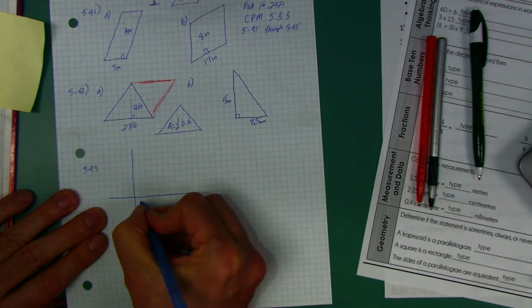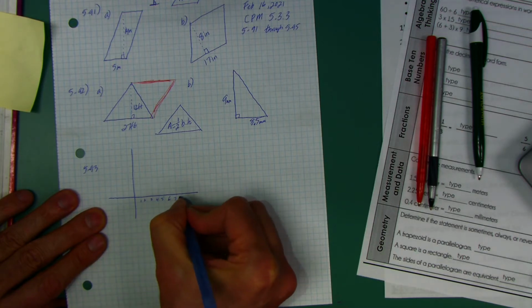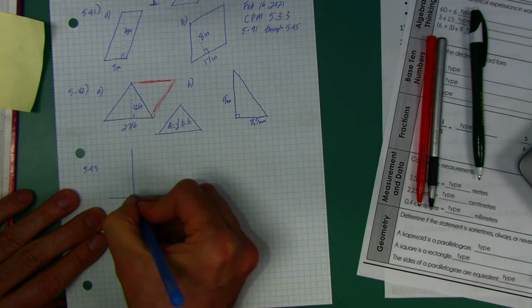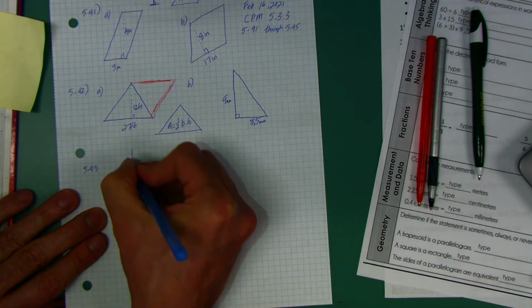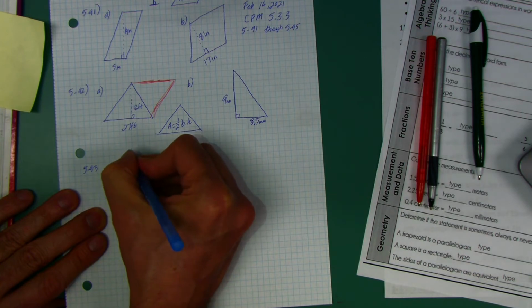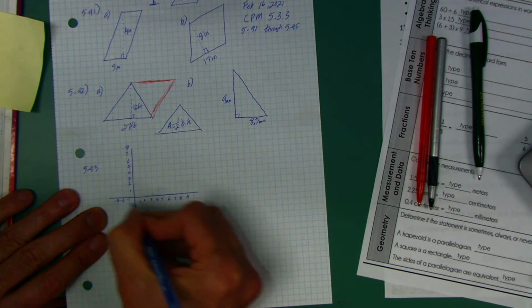Why? Because I need to go pretty far to the right and pretty far up, but not that far in the negative, right? -1, -2, -3.